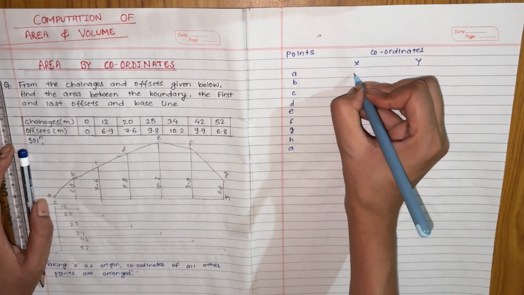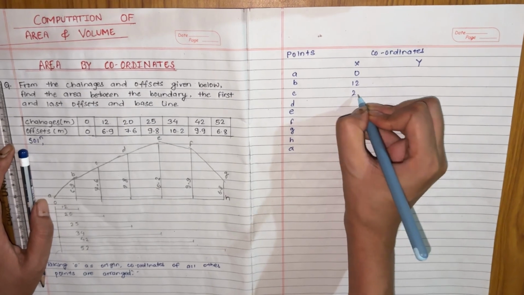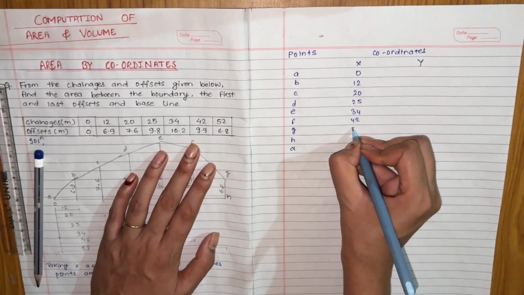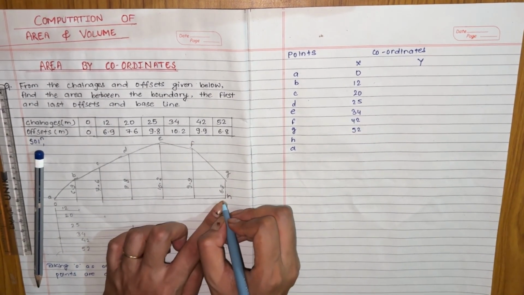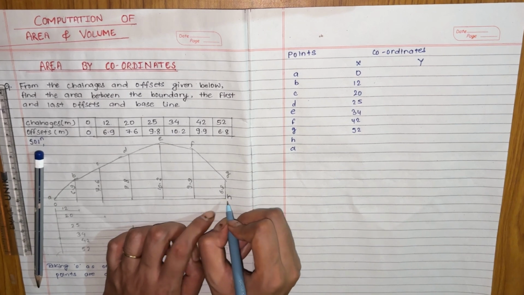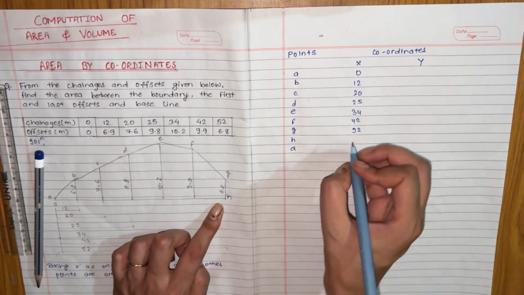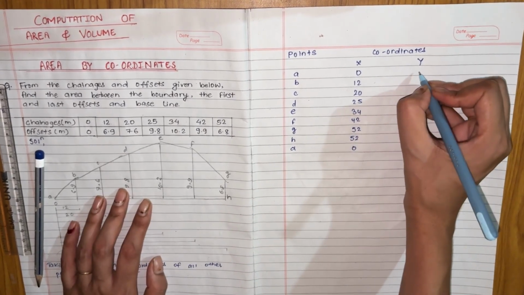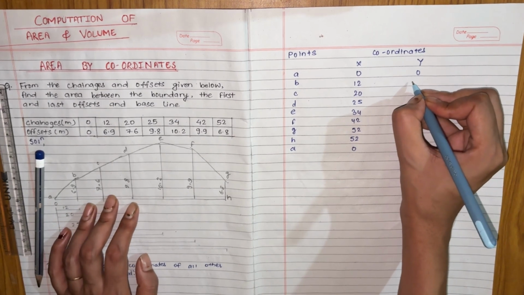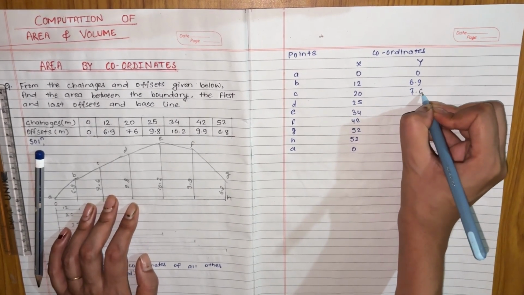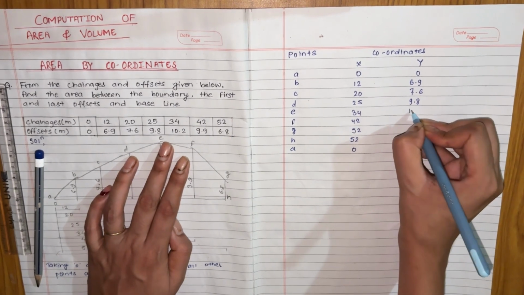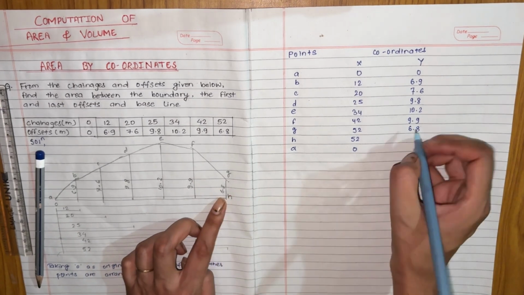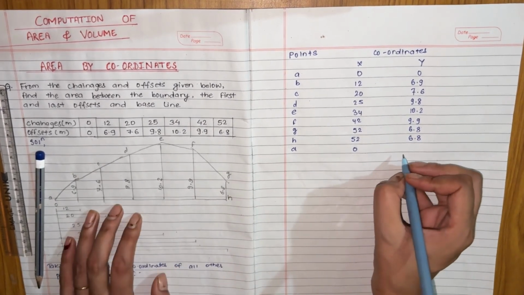And the given coordinates here are 0, 12, 20, 25, 34, 42, 52. G is also 52 and H is also 52 for the chainage, and A here is again 0. And for Y we have at 0 this is 0, at 12 this is 6.9, 7.6, 9.8, 10.2, 9.9, 6.8, and at H this is 6.8, and at A this is 0.